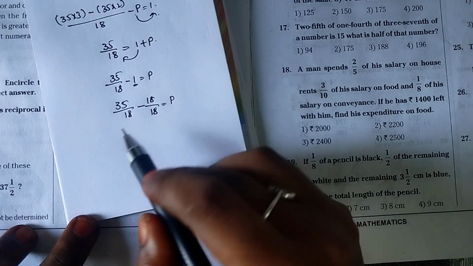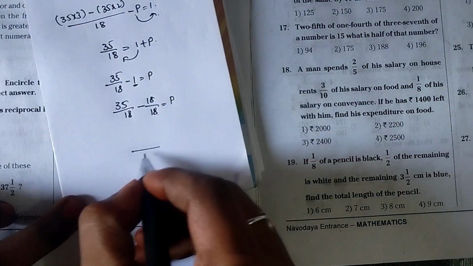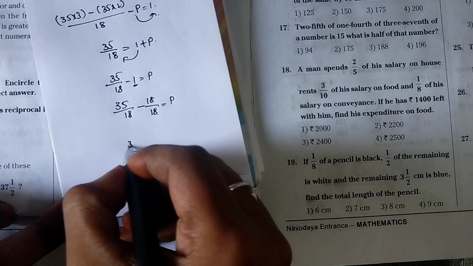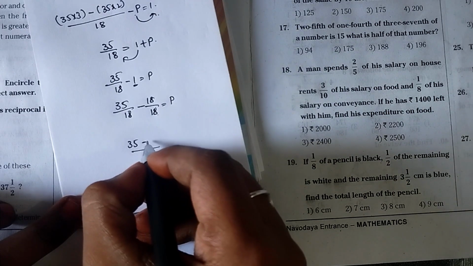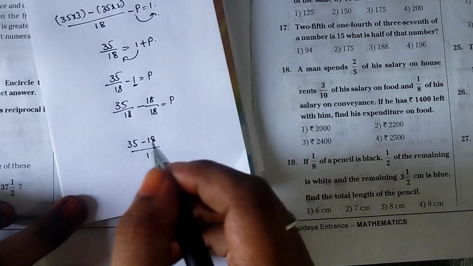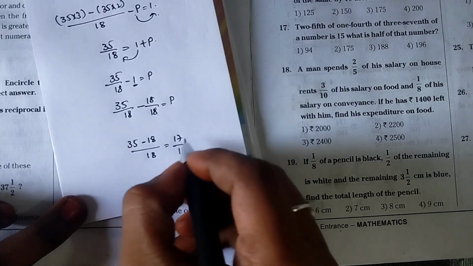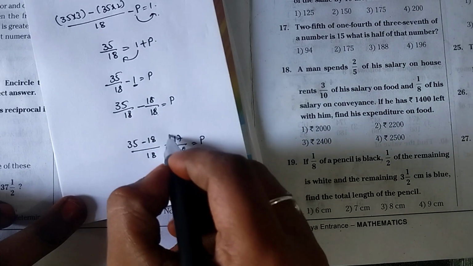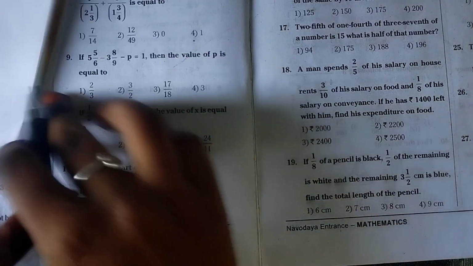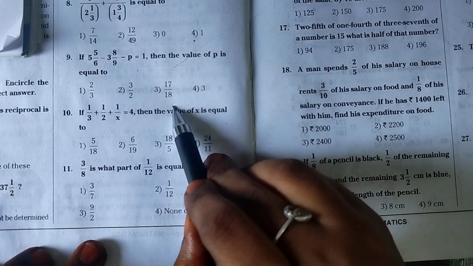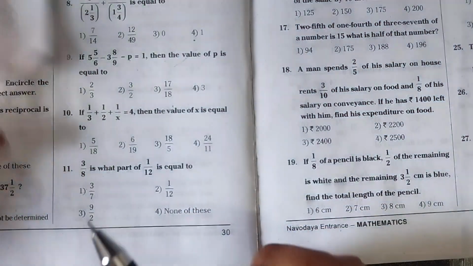So we have written 18 by 18 here equals p. Then the denominators are the same, that is 18, and then we have to calculate 35 minus 18, which is 17, right? The answer is 17 by 18. It equals p, and we could find this answer in the 9th one, that is 17 by 18 is here. Okay, and let's move on to the 10th one.